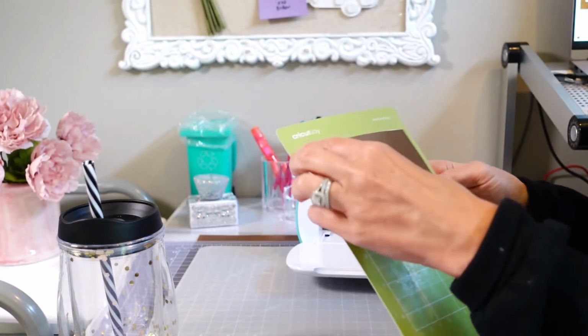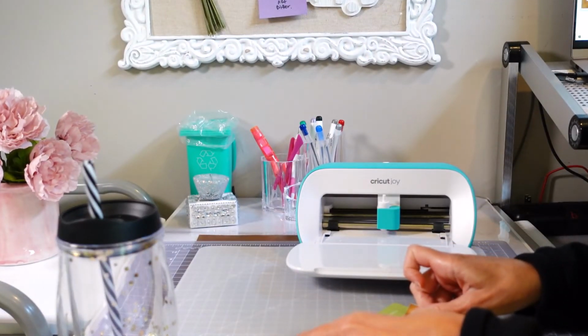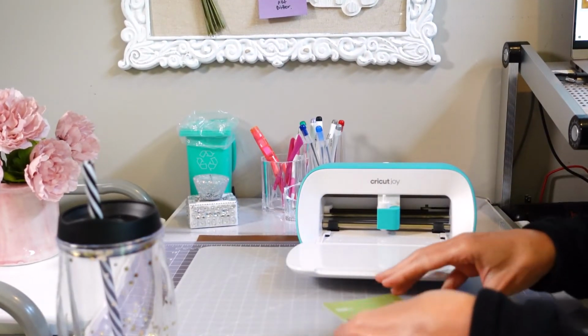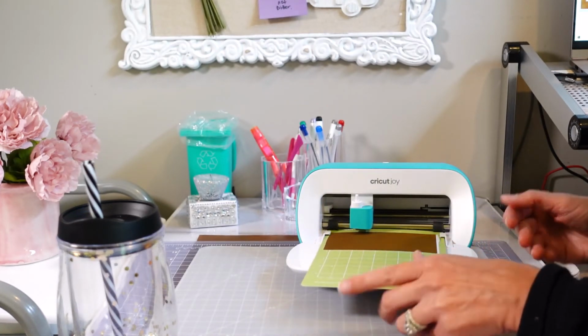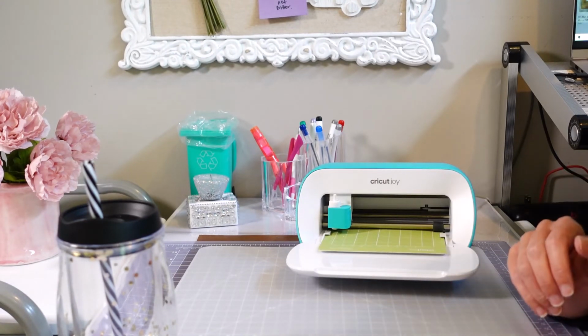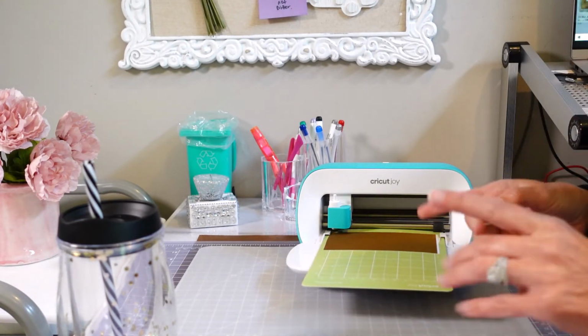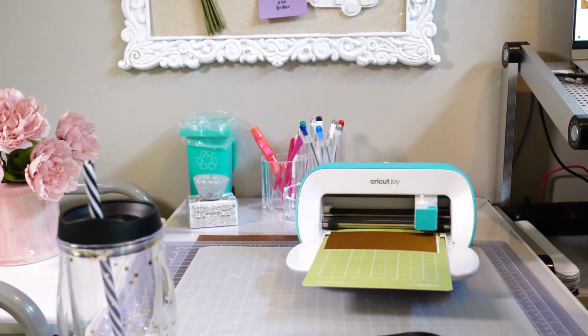I'm not minding having it going side to side for my little star images. I am going to feed that into the machine. Okay, that's going to go ahead and cut, and I'm going to work on weeding this while that's cutting.